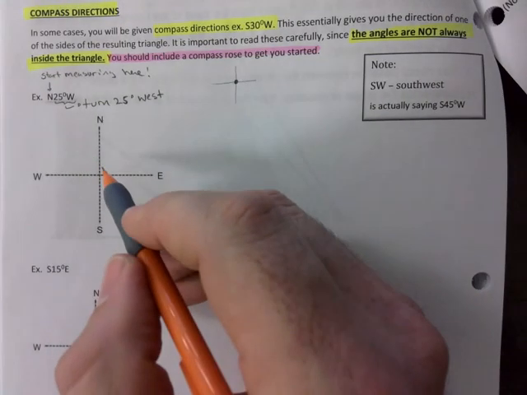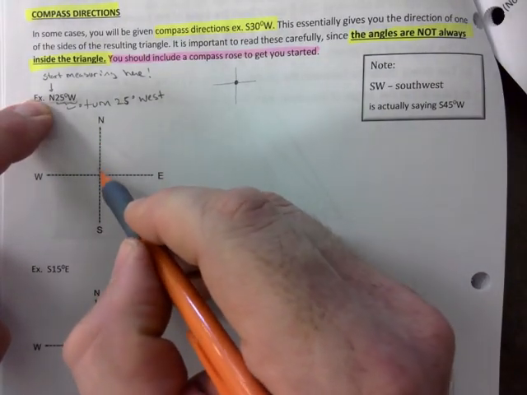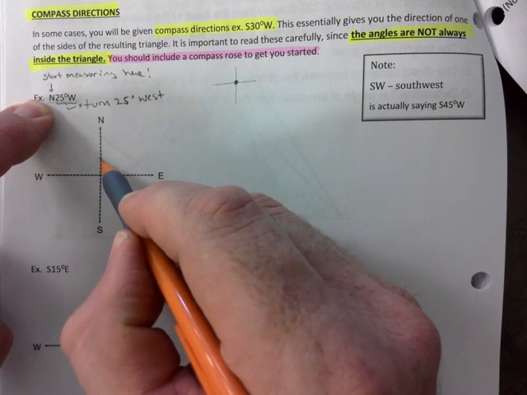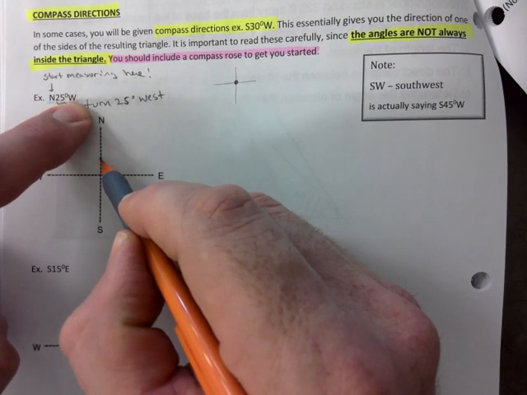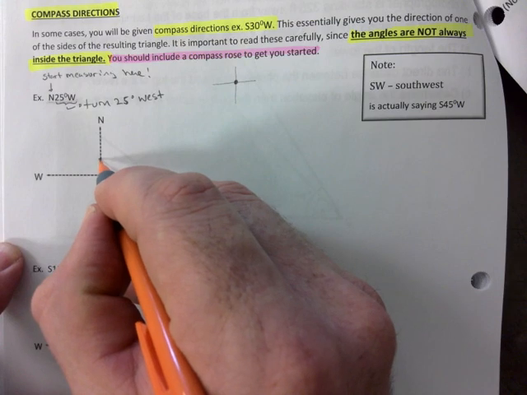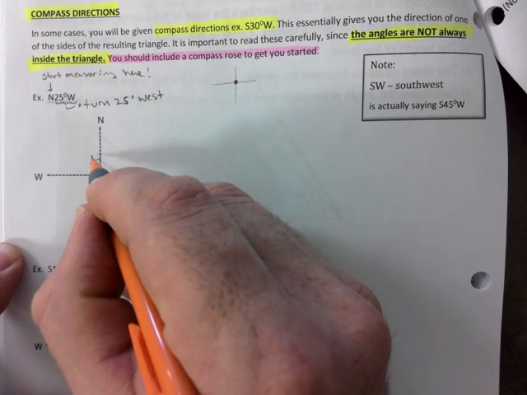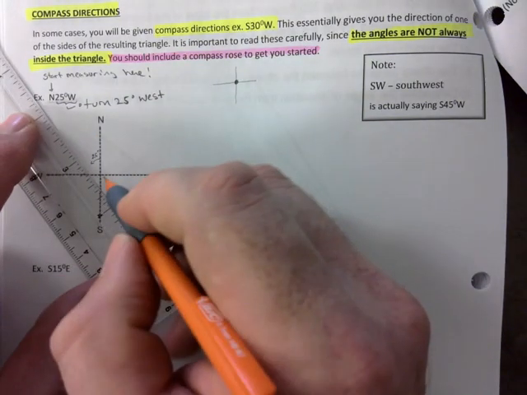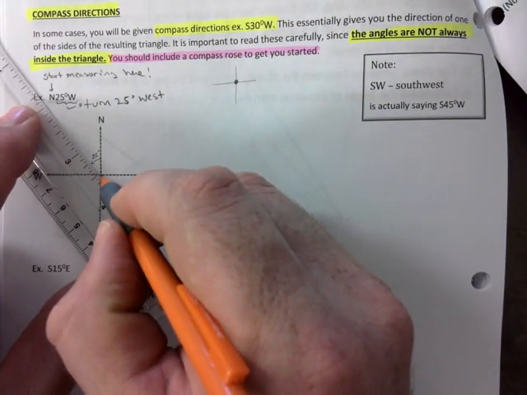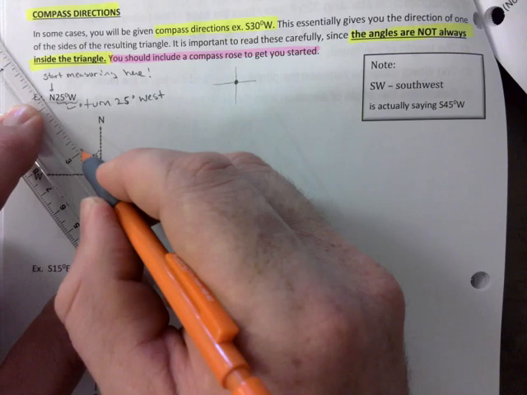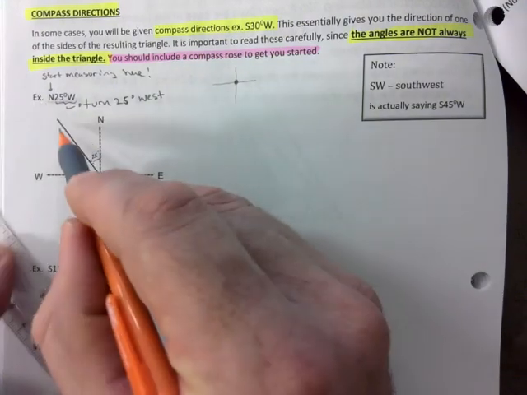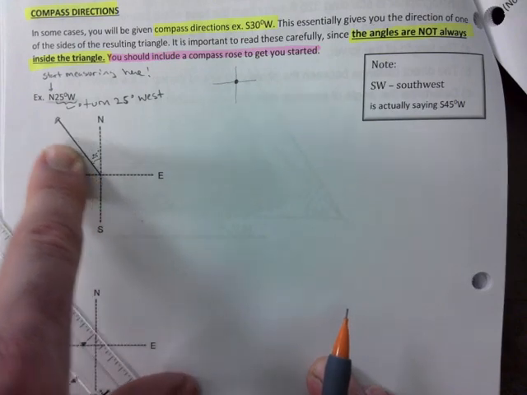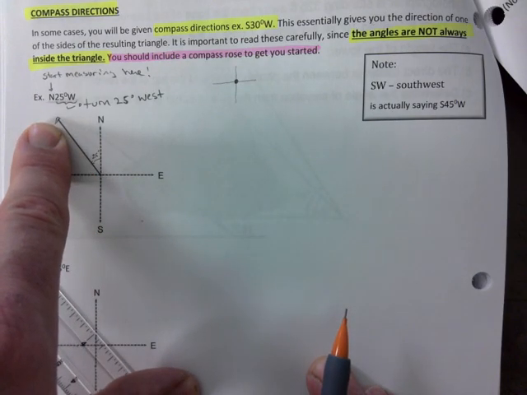So let's go ahead and do it. North, so you go anywhere on the north line, it doesn't matter, just put your pencil on it, and then you're going to go 25 degrees west. So we just slightly go west like that. We go 25 degrees. And obviously this is not drawn to scale. You just draw your line like so. If you were to go this way, you're traveling north 25 degrees west.